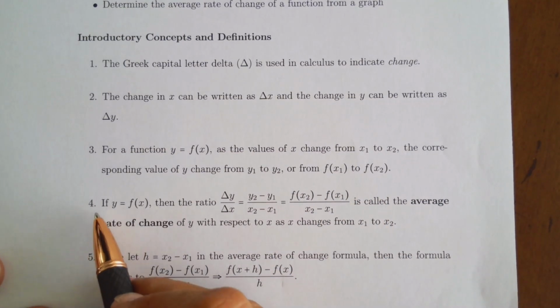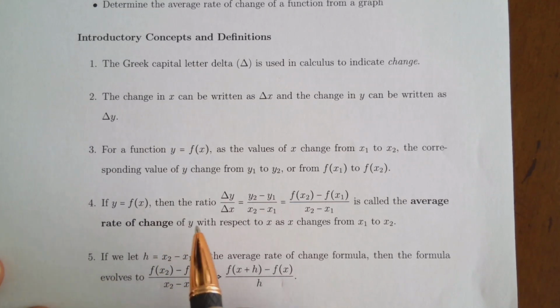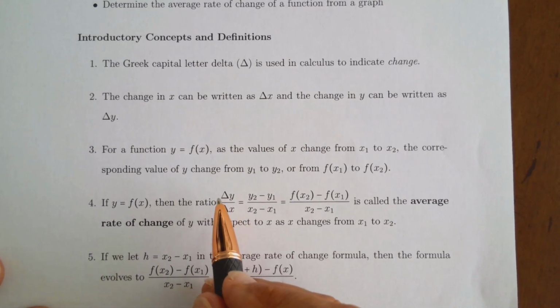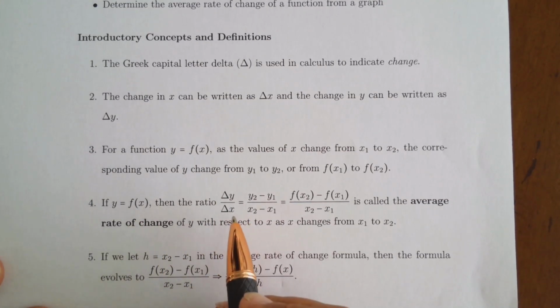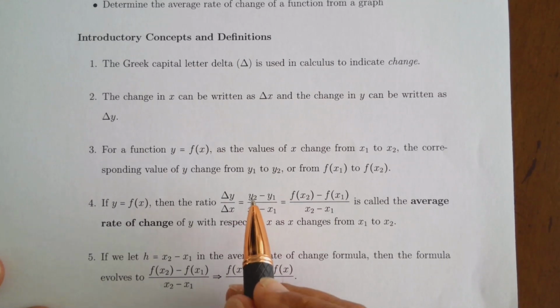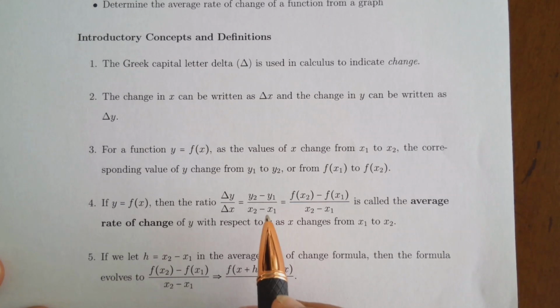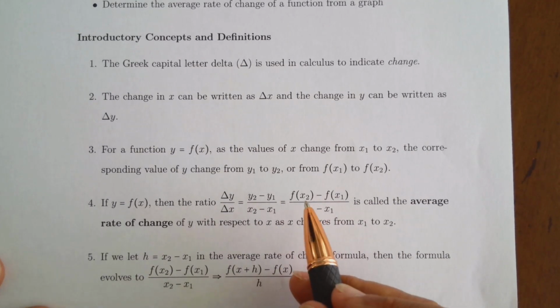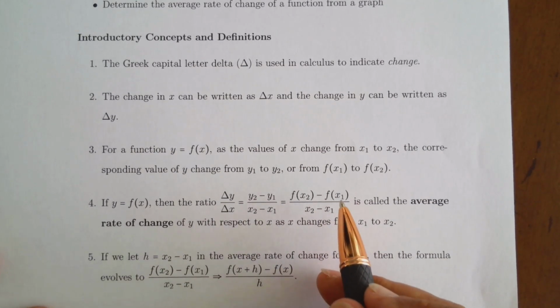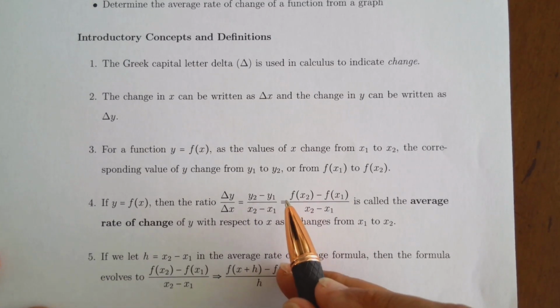All right, so number 4 says if y equals f of x, then the ratio, the change in y divided by the change in x, is equal to y2 minus y1 over x2 minus x1. Or you can use f of x sub 2 minus f of x sub 1 in place of these.